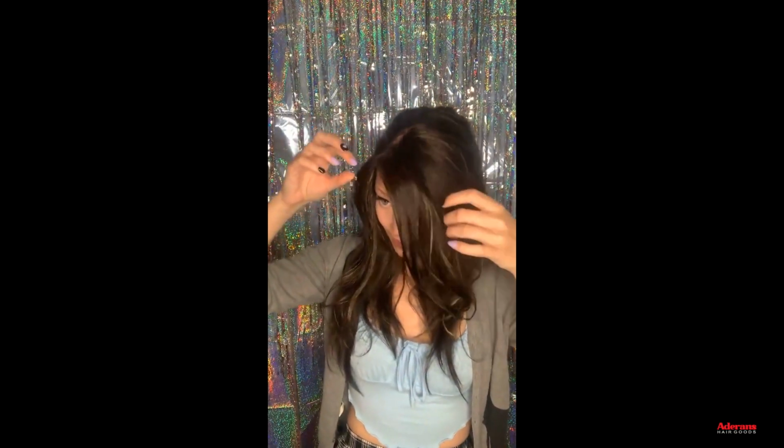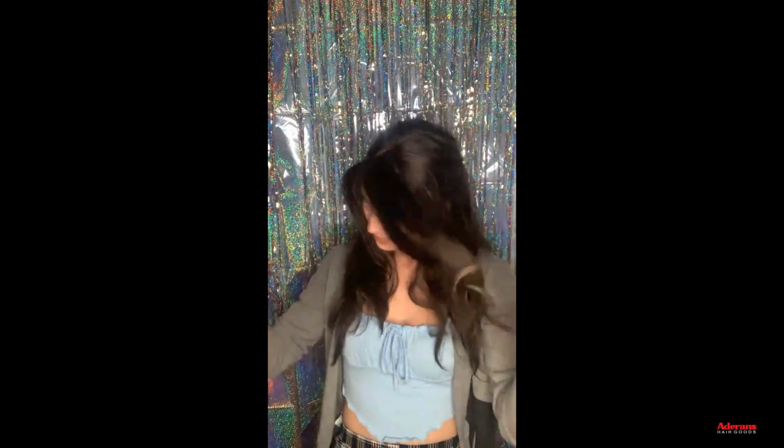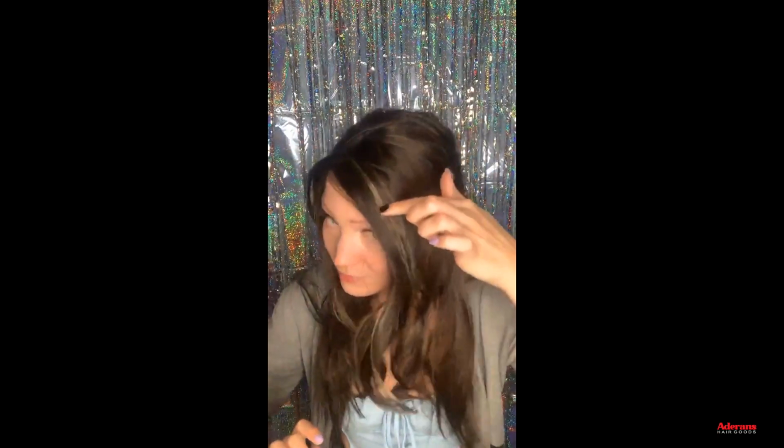So this is a really gorgeous dark brunette with just a couple of really subtle golden blonde highlights like this. Very subtle, but very gorgeous. And it's mostly just in the front. But I love that so much.